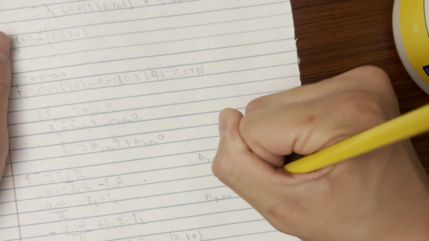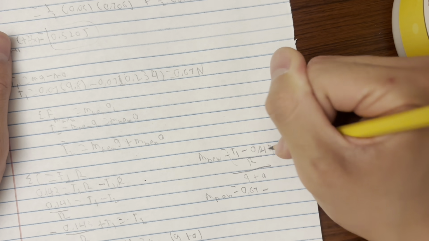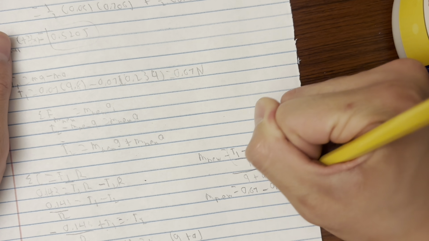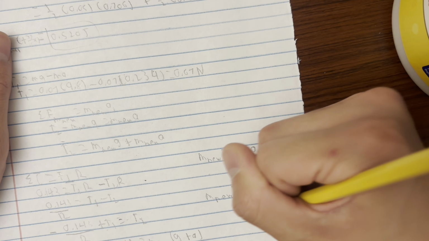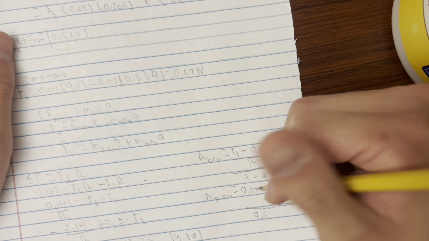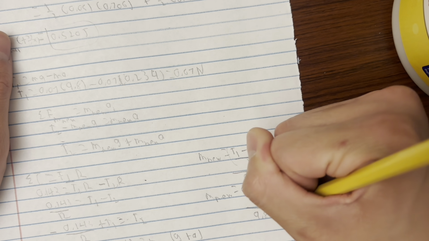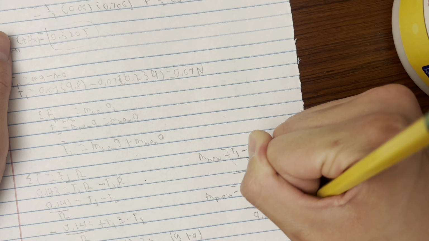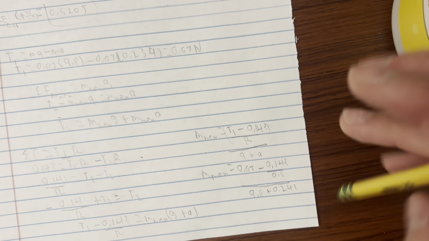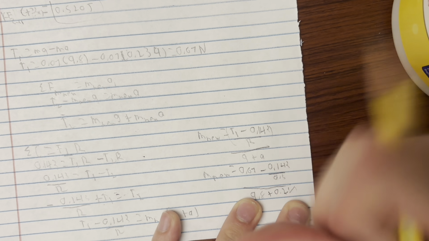So our T1 is 0.67 minus 0.143 over 0.3, all over g, which is 9.8, plus our 0.234 found earlier.